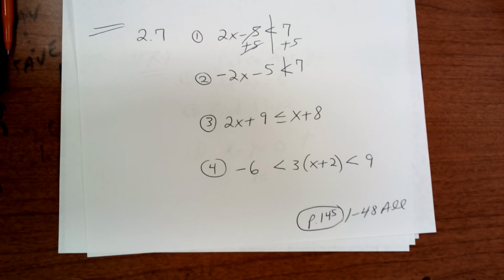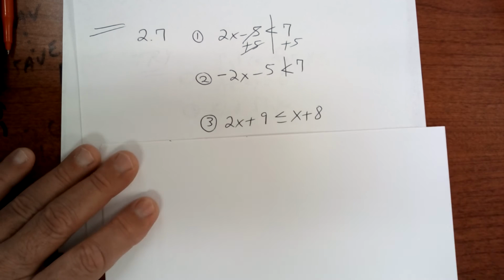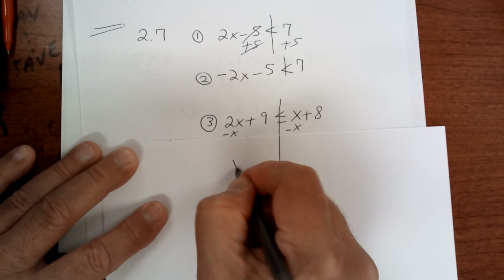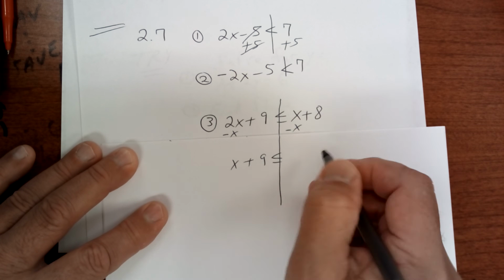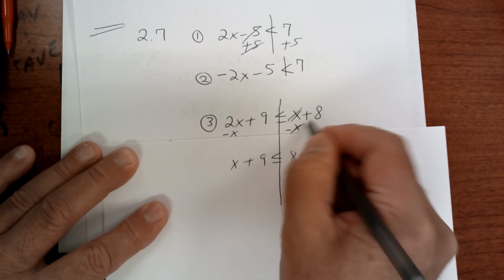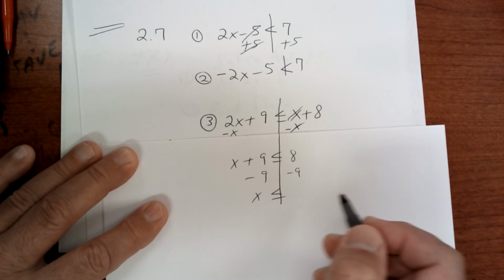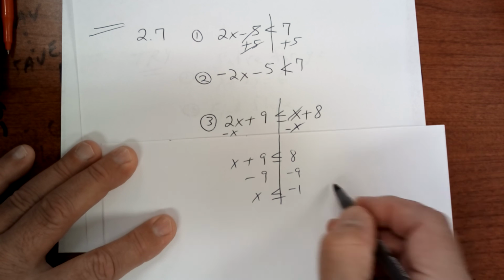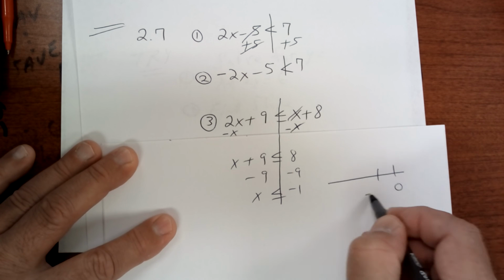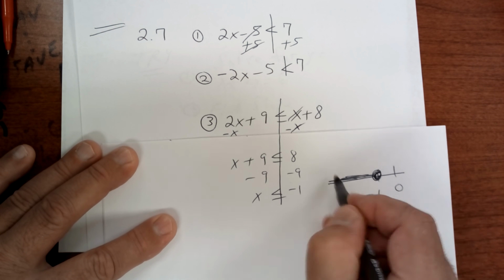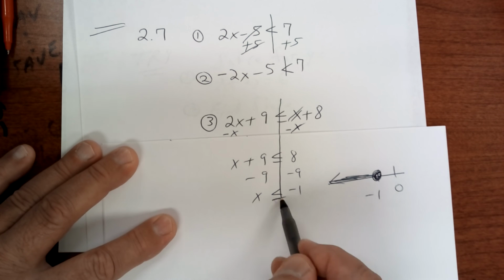We've got 2 more, and then we're done with this. So let's take a look. On this one right here, draw a line. You want to subtract x from both sides just like you normally do. This one is less than or equal to, and so now you're going to subtract 9 and get a -1. So x is less than or equal to a -1. So a -1 is here, and equal to, you color it in, and less than, you go smaller. And there it is. So that little line right there tells you to color it in.